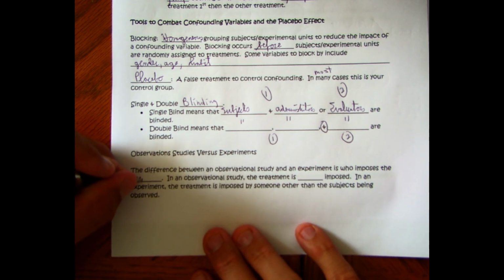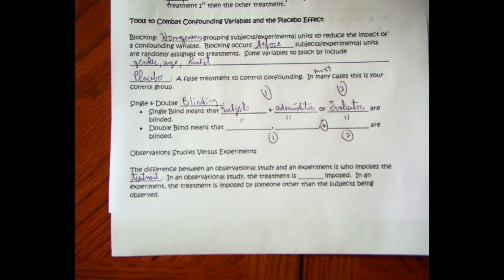Now, observational studies versus experiments. We've talked about this. The difference between an observational study and an experiment is who imposes the treatment. The person running the study imposes the treatment, then it's an experiment. Okay, if the people who are being studied selected the treatment on themselves, then it's an observational study.